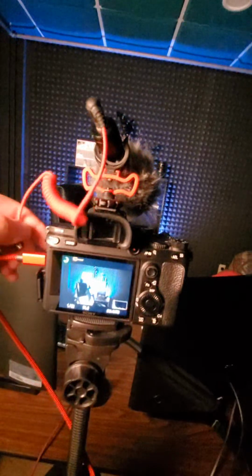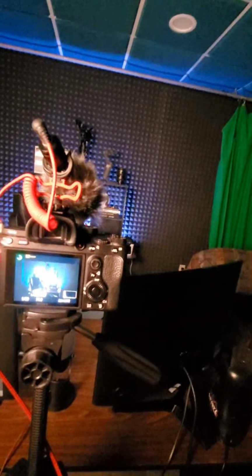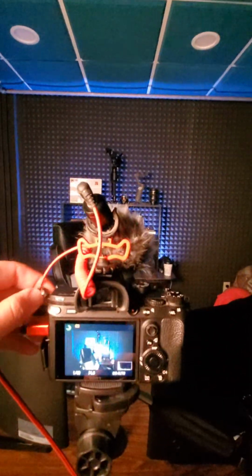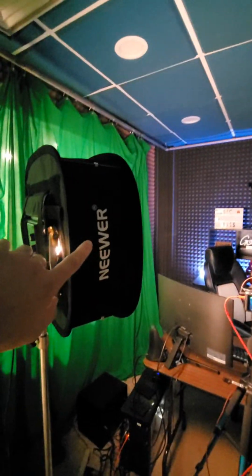And I don't have any moderators in here, so if you guys go wild in the comments, I really won't be able to see you. But yeah. So we got our shot cut in tight. We got the newer LED light, and this has got a softbox diffuser on there.